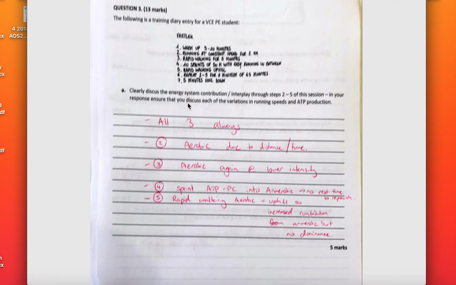But essentially, in dot point 2, we are running at a constant speed for 2 kilometers. For most people, that would be 10 minutes plus. So therefore, due to the distance and time, they are aerobically glycolysis dominant. For dot point 3, it says rapid walking. A couple of students have handed me their practice SAC and said that that was anaerobic.